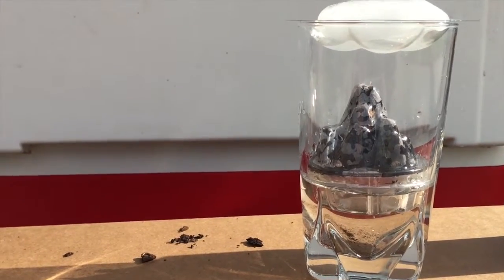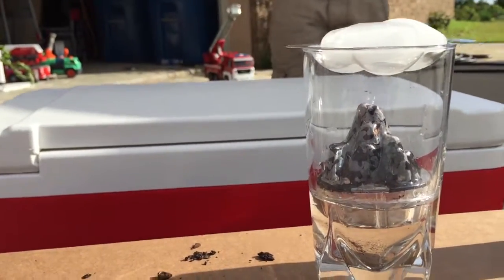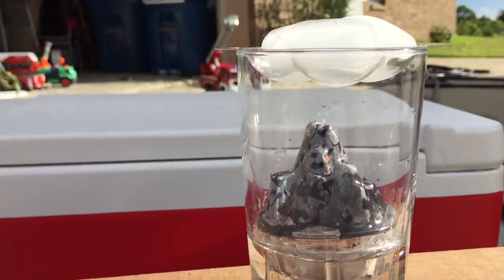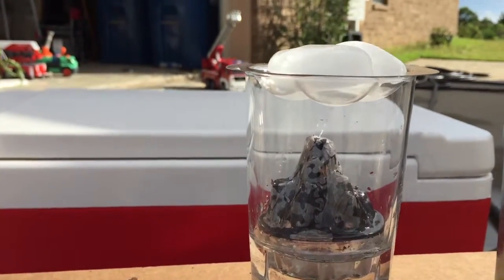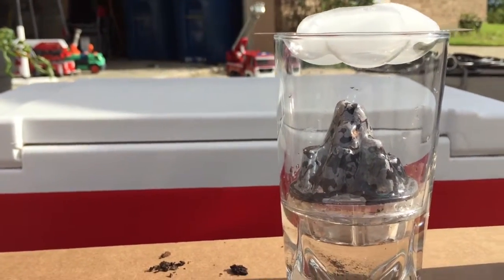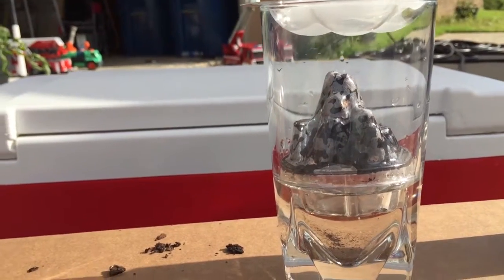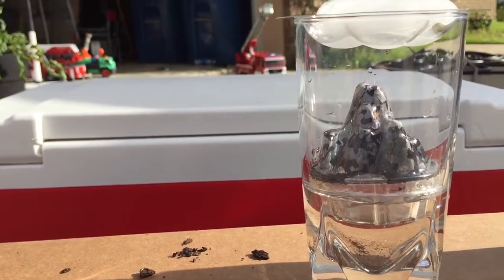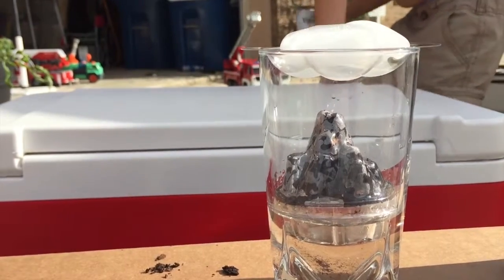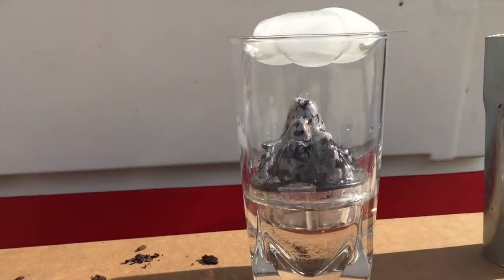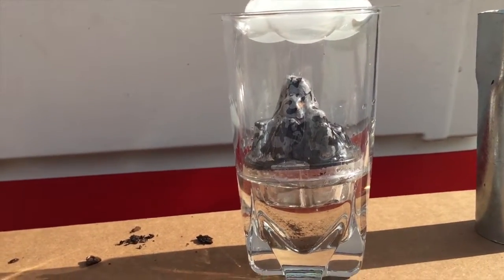So eventually, we're hoping to see some condensation at the top of this mountain, and it's going to make a cloud. And that cloud is going to make little droplets, and it's supposed to fall down like rain. So we're just going to watch a while, and we're going to see if it happens.